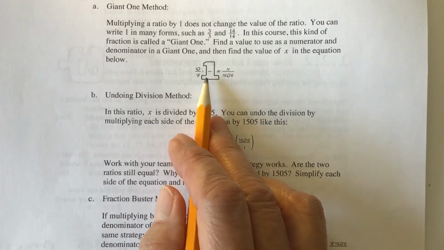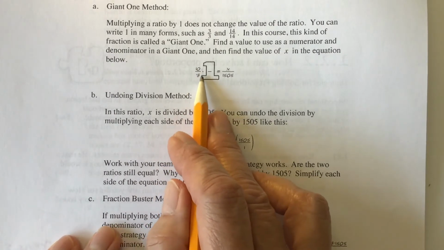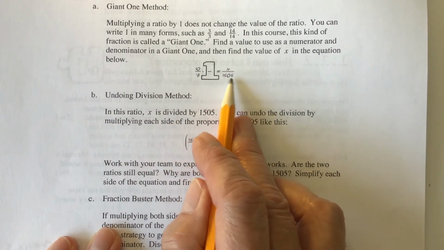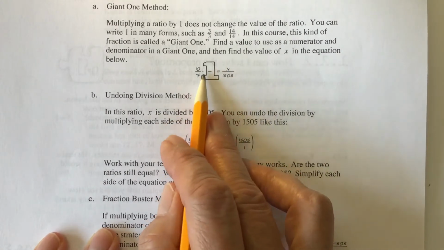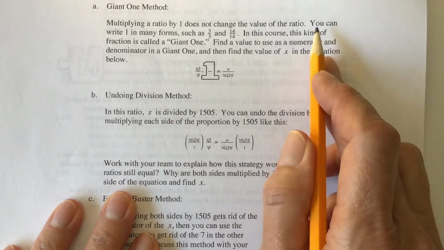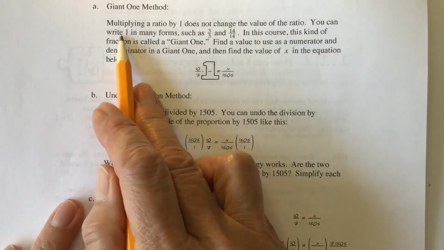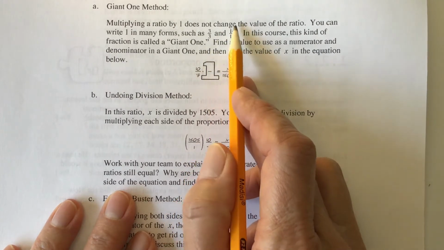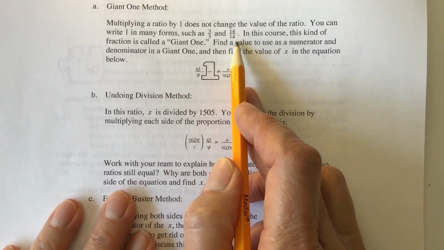Just as we knew some number multiplied by 7 to get to 1,505, we're going to use that to create a giant 1. Because remember, you can write 1 in many forms, such as 3 over 3 and 14 over 14.